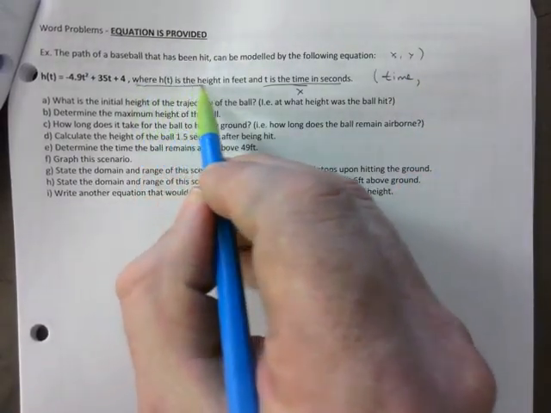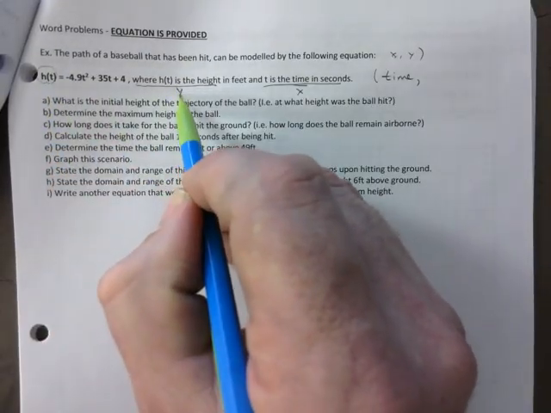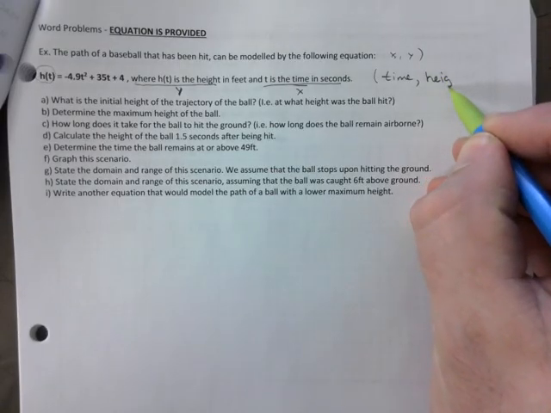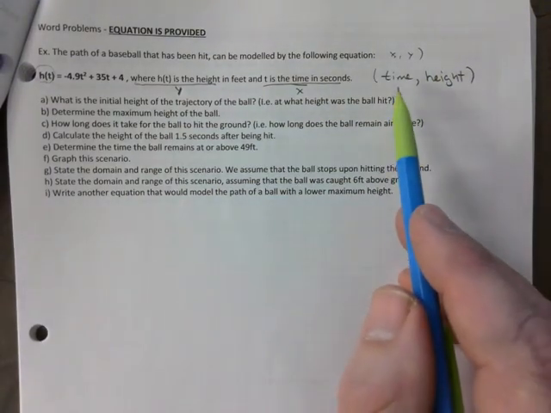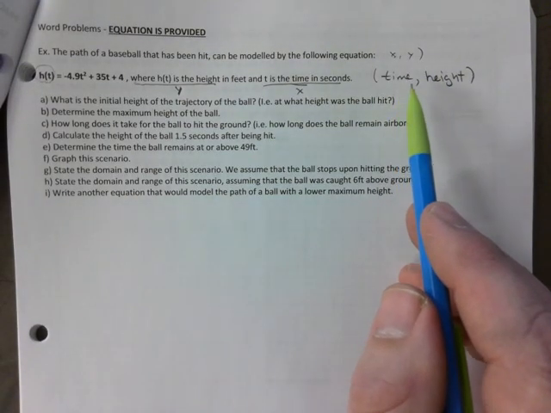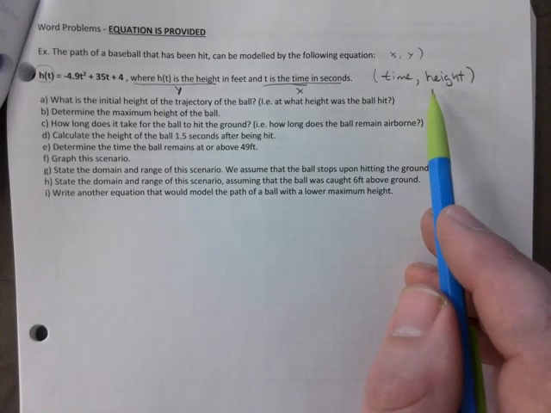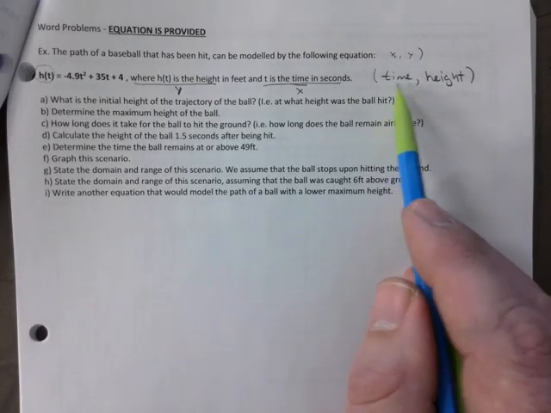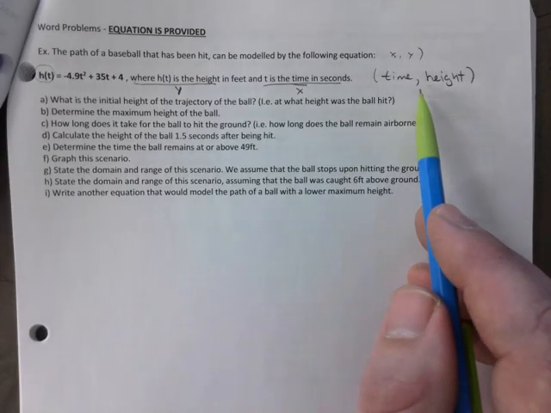And h of t, this used to be where the y was located. So I'm going to call that y. So we will now refer to every single point as the time after the ball got hit and the height at which the ball is at. So time goes with height. Every single point is going to tell us these two pieces of information. No longer x and y without context, okay?